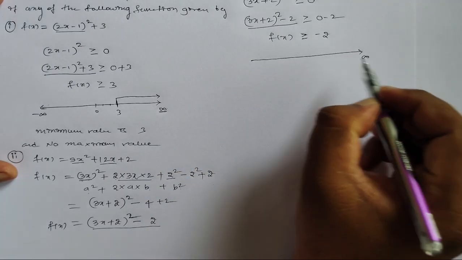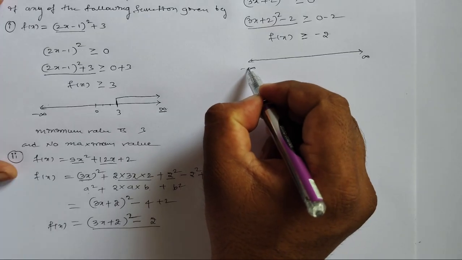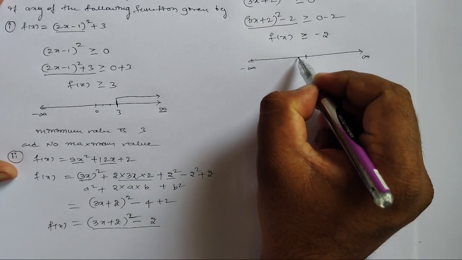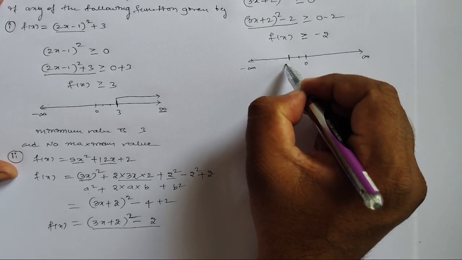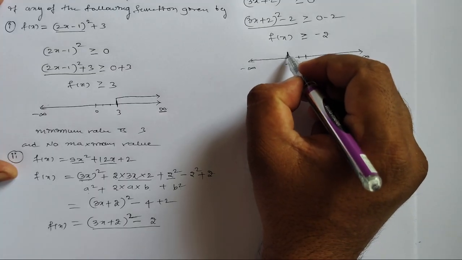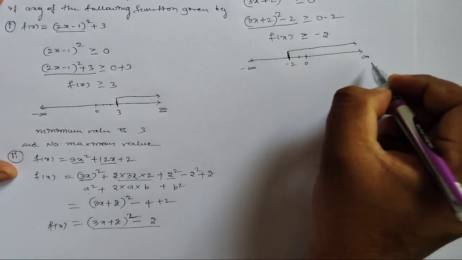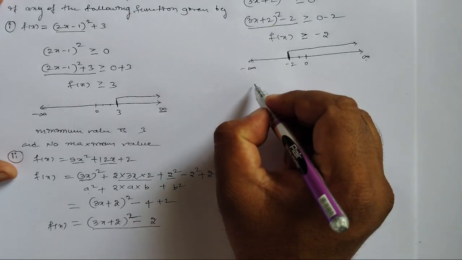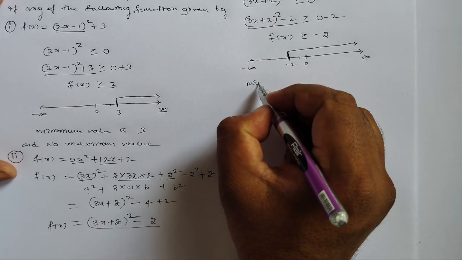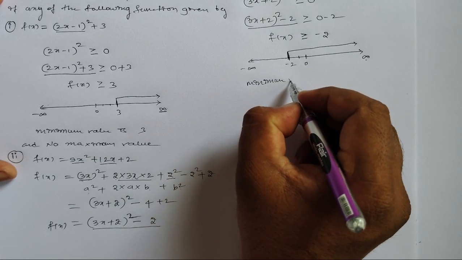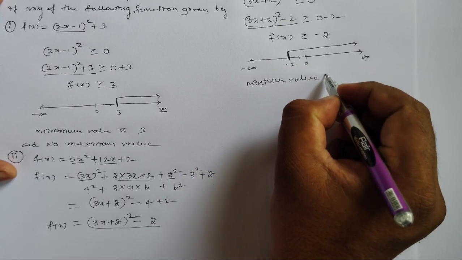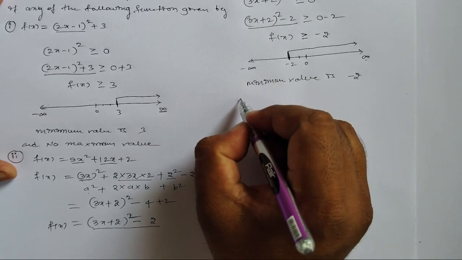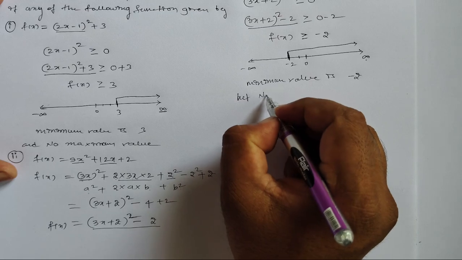Here plus infinity and here minus infinity. In the middle 0, here minus 1 and here minus 2. So greater than minus 2 means like this. We will reach up to plus infinity, which means no maximum value, but the minimum value is minus 2. The minimum value of this function is minus 2, but no maximum value.